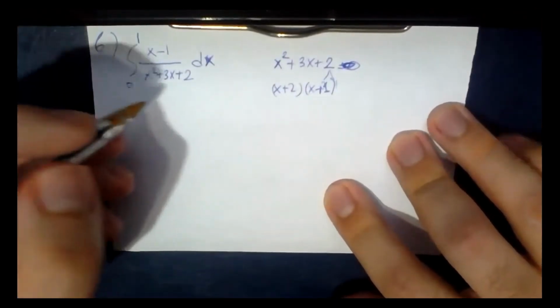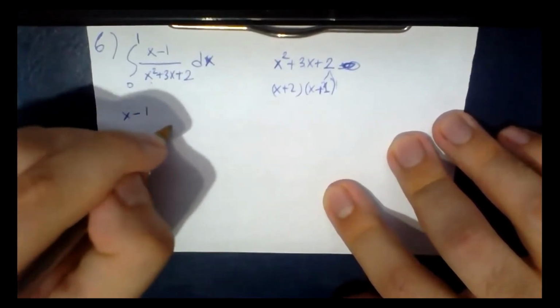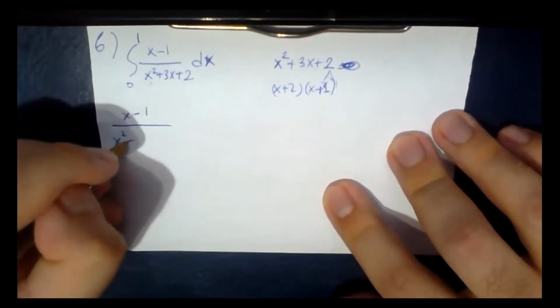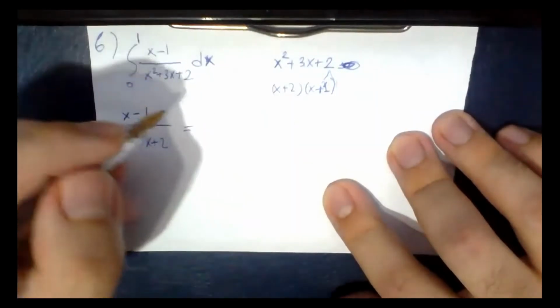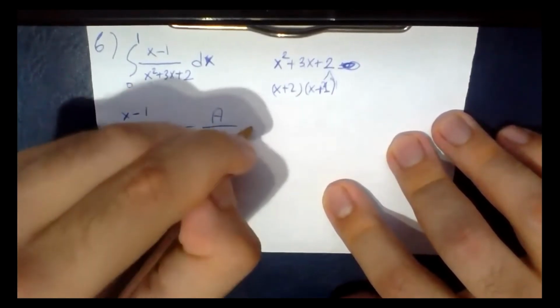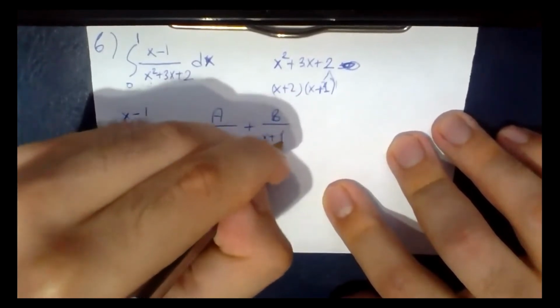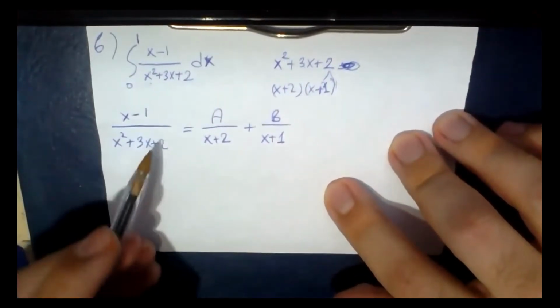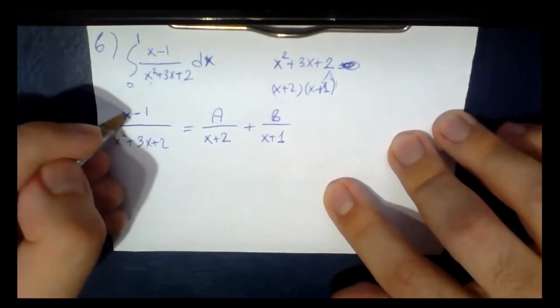So by making partial fractions, our aim is, instead of this integrand, we want to write something over x plus 2 plus something over x plus 1. If we can find suitable a and b constants, it will be easy to integrate.